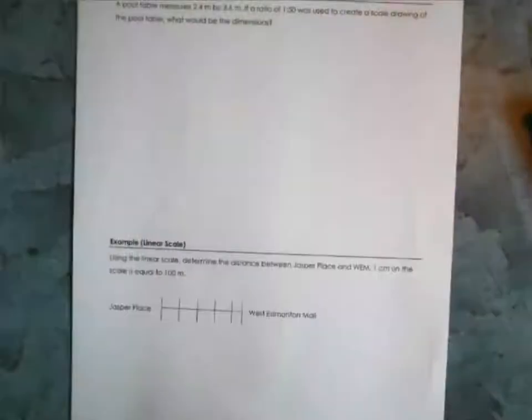Okay, just need to figure out where I am in my pages here. There we go. Second to last one here.